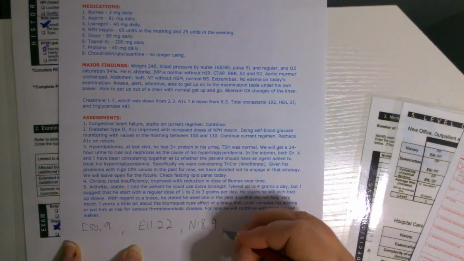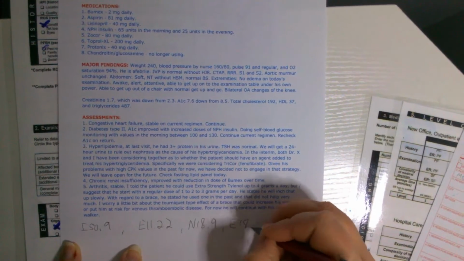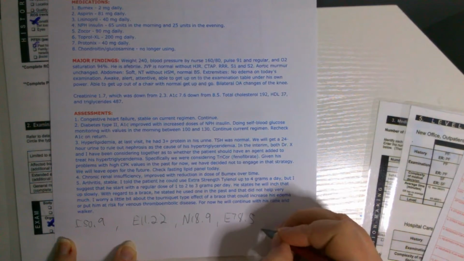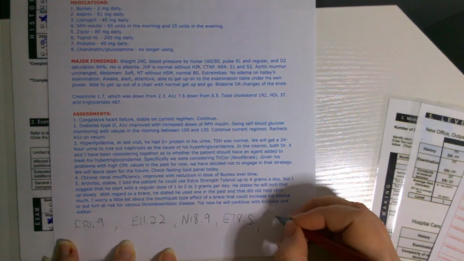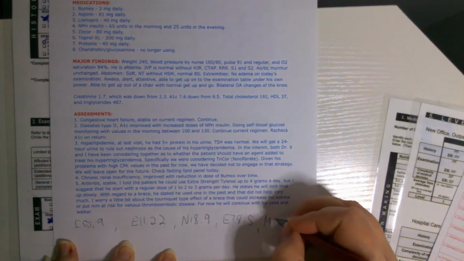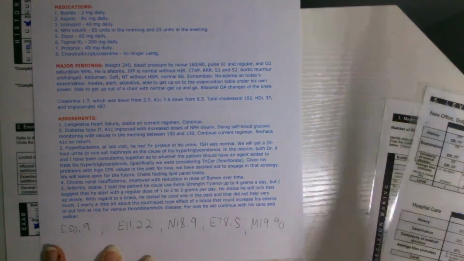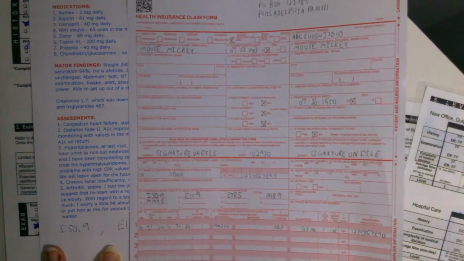And hyperlipidemia is E78.5. Arthritis is just the generic one, same as on the superbill, M19.90. So the provider was pretty close here, except for that assumed cause and effect relationship.